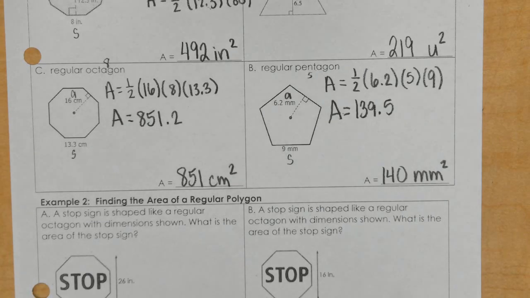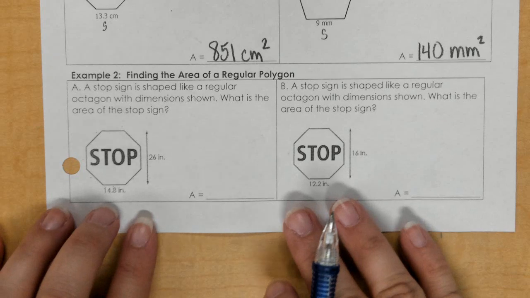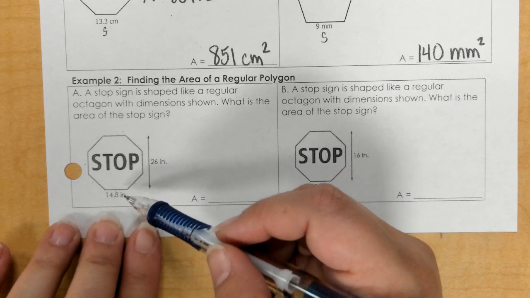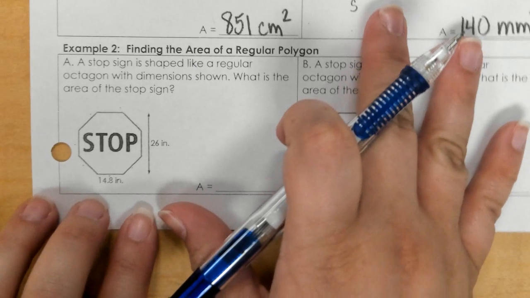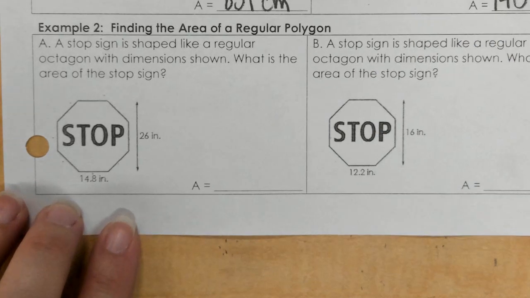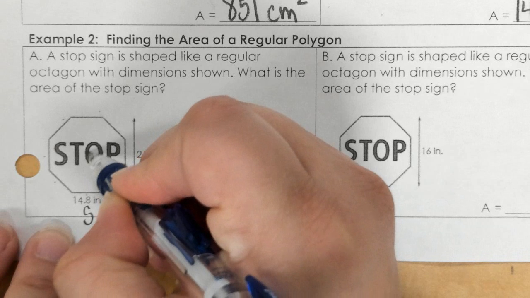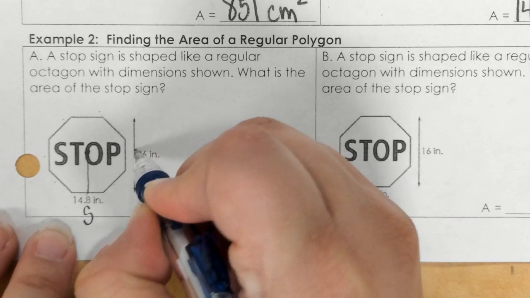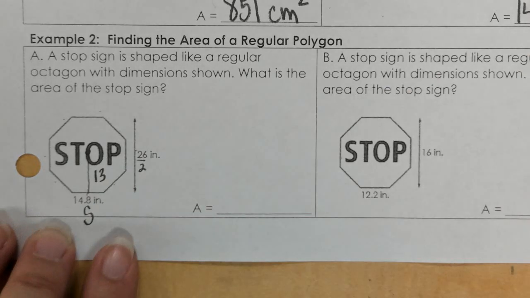Okay, example 2. Finding the area of a regular polygon. So for this, we know the side length is 14.8. Okay, it's 14.8. And from the center to the middle, that would be half of 26. So 26 divided by 2 is 13.